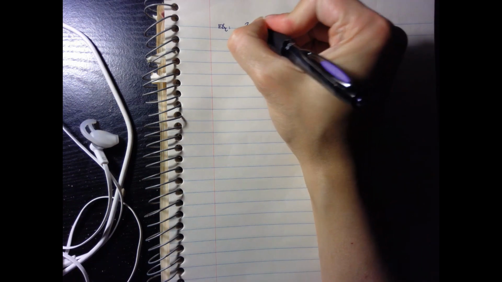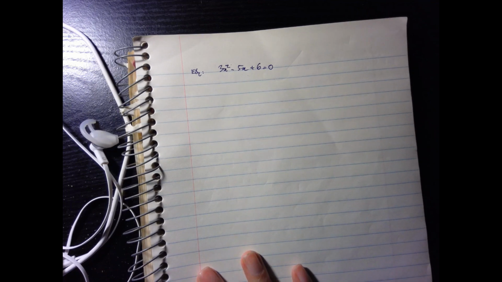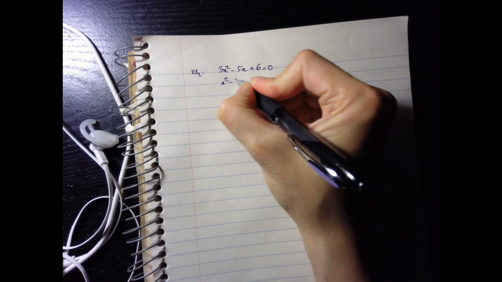I need to pick one that has a solution, but I think I can just pick anything, because you already learned imaginary numbers. So you have 3x squared minus 5x plus 6 equals 0. The leading coefficient over here is 3. Again, I cannot have 3, so I divide both sides by 3. So you have x squared minus 5 over 3 x plus 2 equals 0.